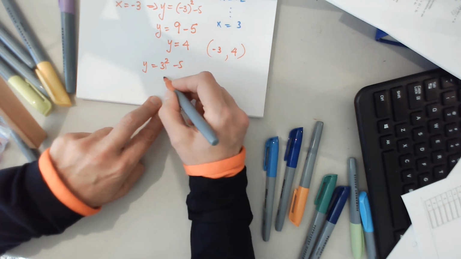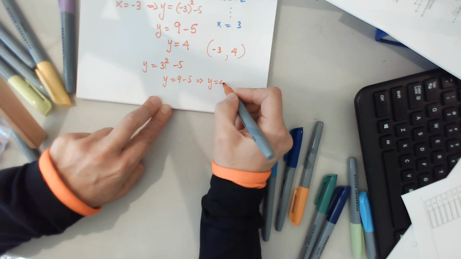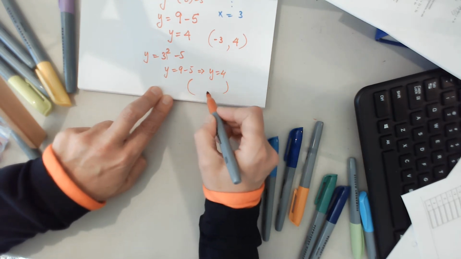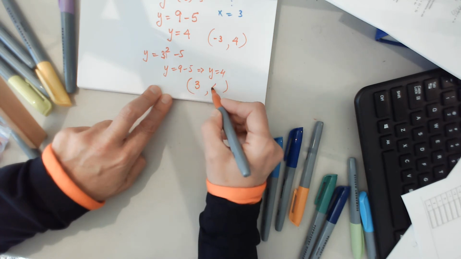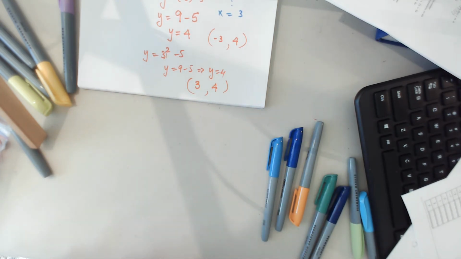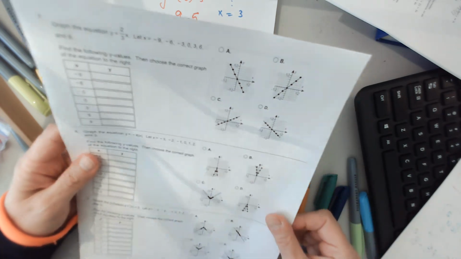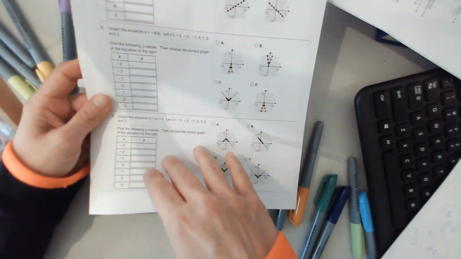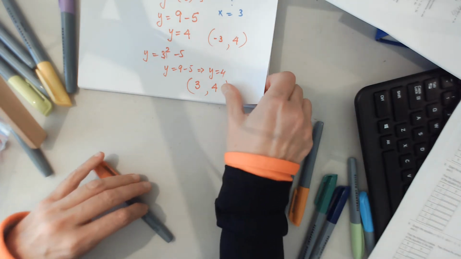3 squared will be 9. Minus 5 is 4. Y equals 4. So it happens that I get, as an ordered pair, (3, 4). When x is 3, y happens to be 4. And the same thing with problem 6. This is just a quick refresher from the other classes. So the same thing with all the others. I'm going to just pick, let's say, problem 9, I meant to say.